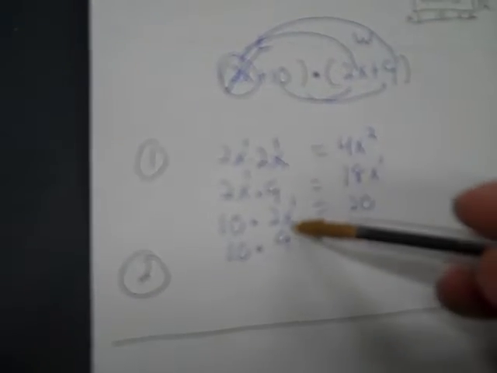So remember how to multiply this. 2 times 2 is 4, and on x, 1 plus 1 is 2, so 4x squared. 2 times 9 is 18, and on x we just have the 1 and then nothing, so it's x to the 1. 10 times 2 is 20, and then we have x to the 1. That's the only one I have though, so it stays x to the 1. And 10 times 9 is simply 90, with nothing.